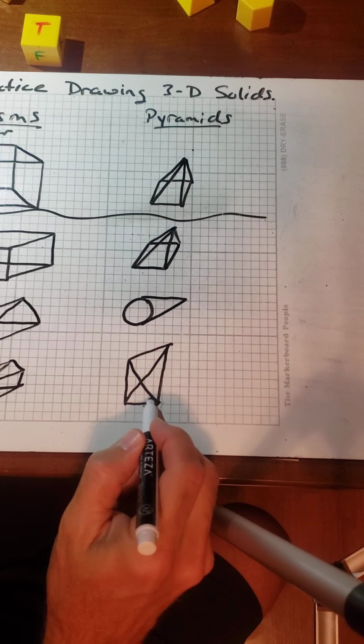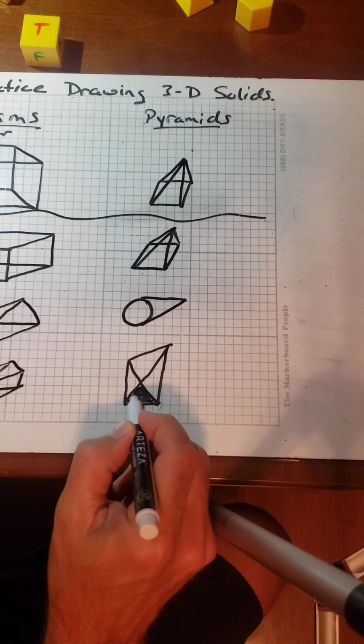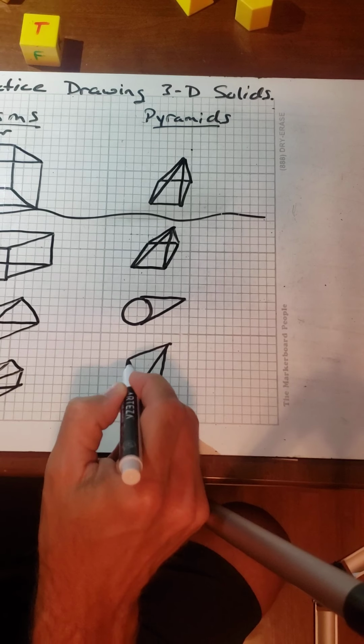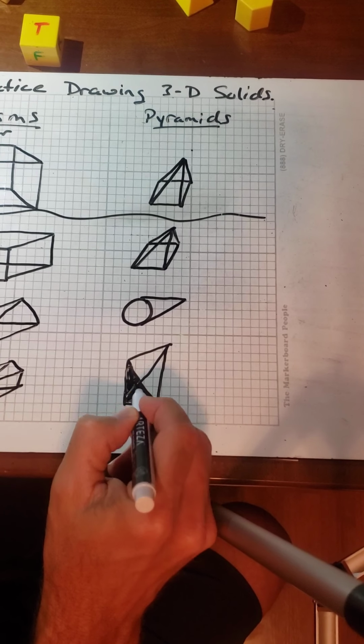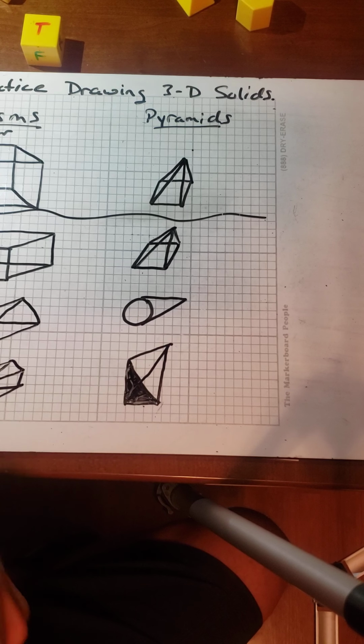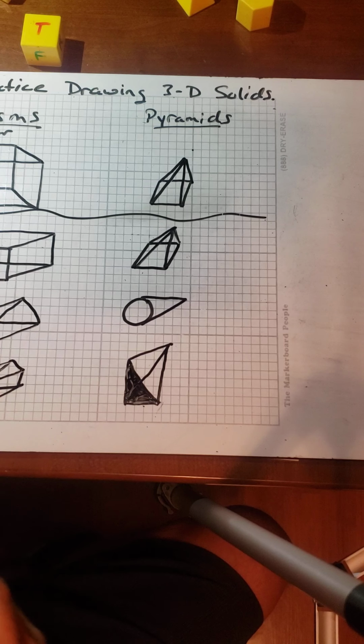But what I'm going to do is I'm just going to color in this so that it looks like the base, and that might make it look a little bit easier for you guys to see. I don't know if this helped or not, but a lot of times those kind of look like kites. So I don't know if that helps. But anyways, that's how you draw them. You draw the base, and then I put a point out in space, and then connect all the edges to that.